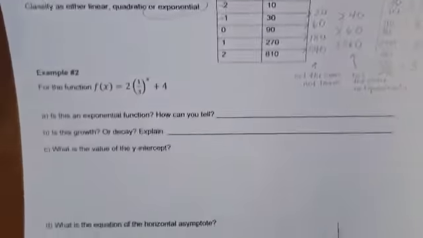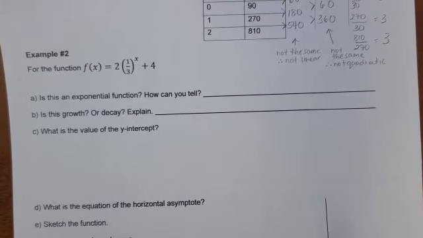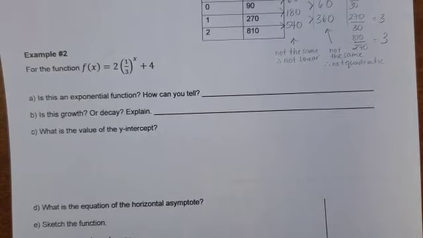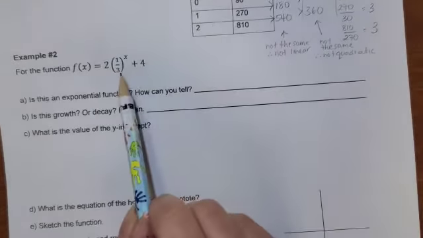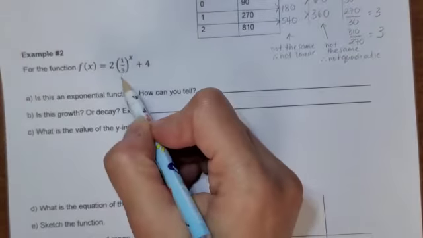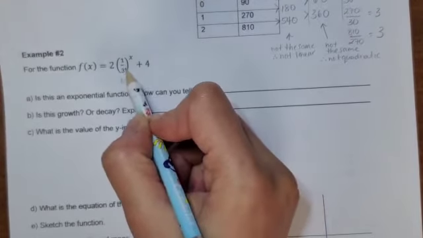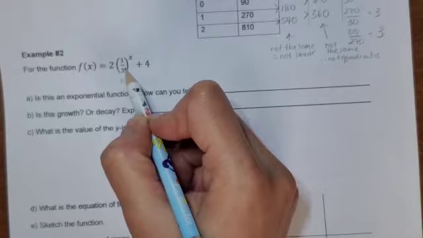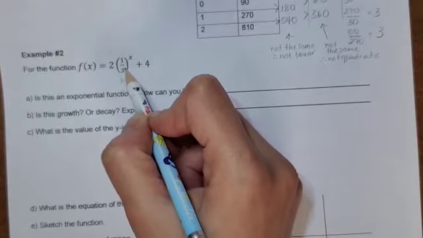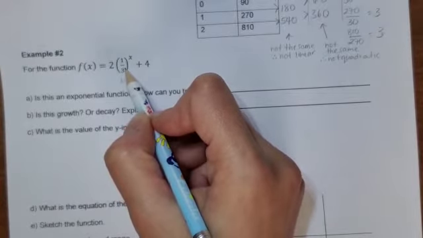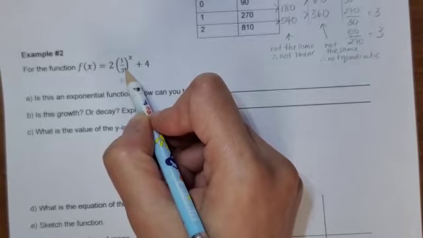So let's look at another example. For the function f of x equals 2 times (1 over 3) to the power of x plus 4, just by identifying the base being 1 over 3, we can say that this is going to be a decaying exponential function because our b value is between 0 and 1.